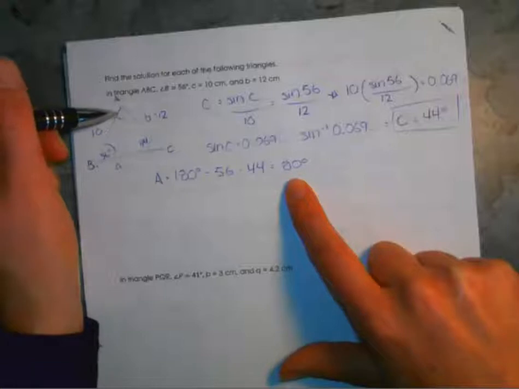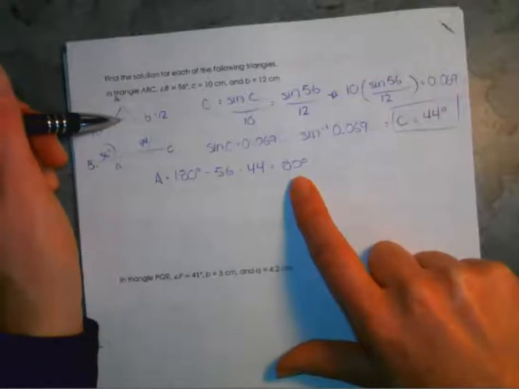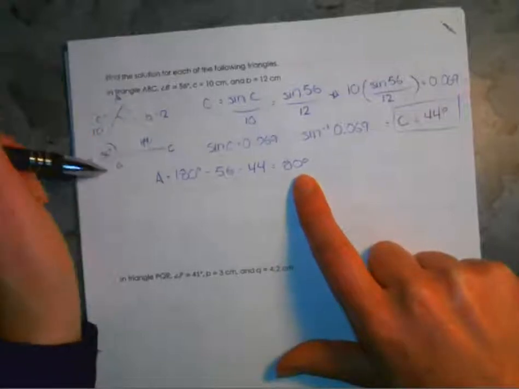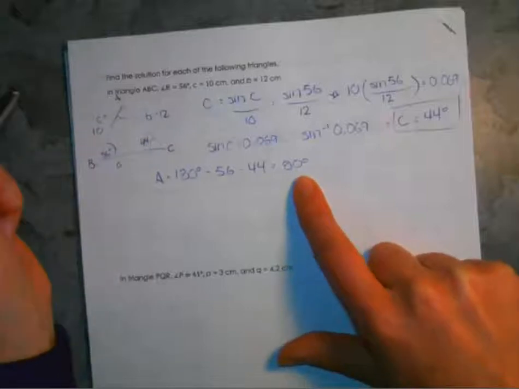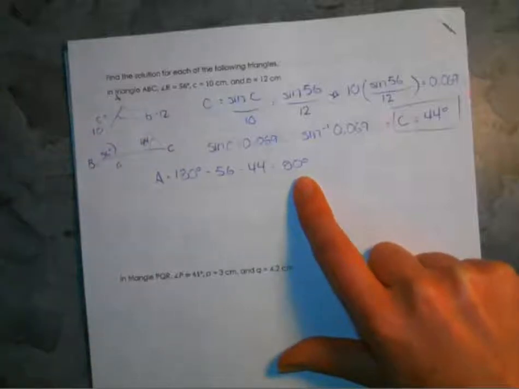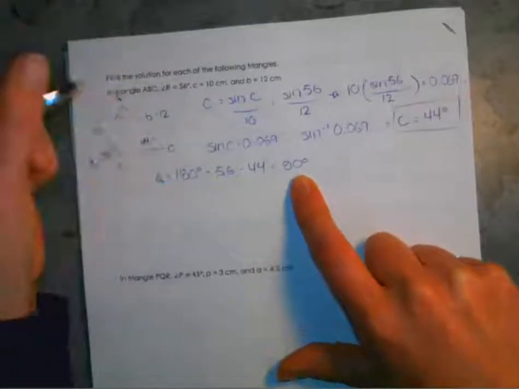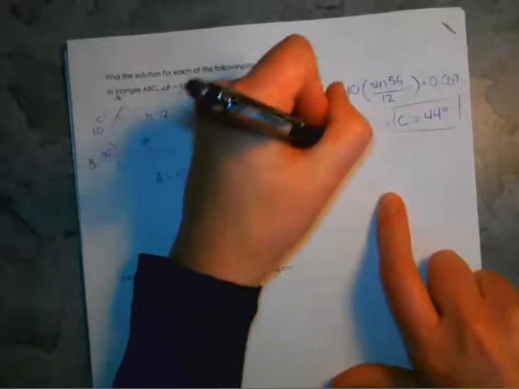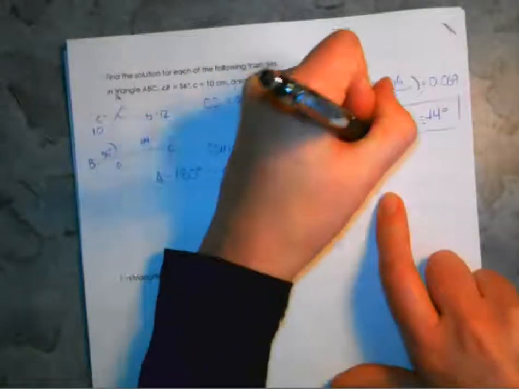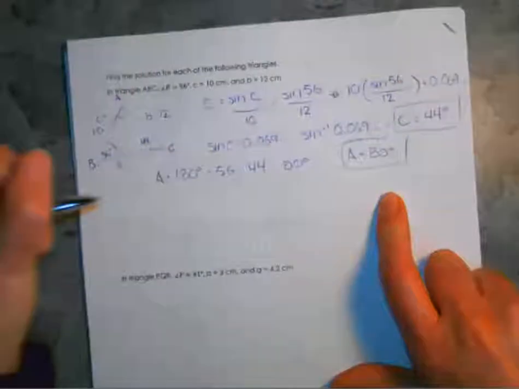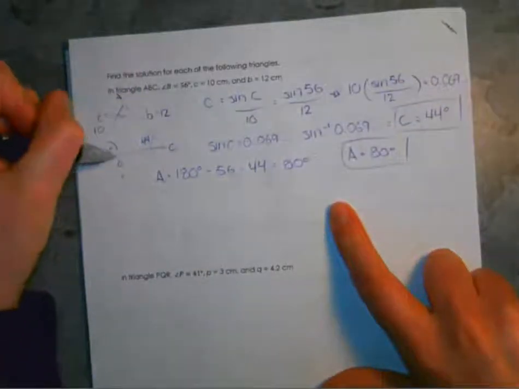So you can see why it's harder to estimate whether your numbers are correct when you draw your own triangle than it is when it's drawn for you, because presumably usually the triangles that are drawn for you will be at least somewhat to scale. Okay, so now we have angle A is equal to 80 degrees. And the last thing we need to do to solve the triangle is solve for side A.